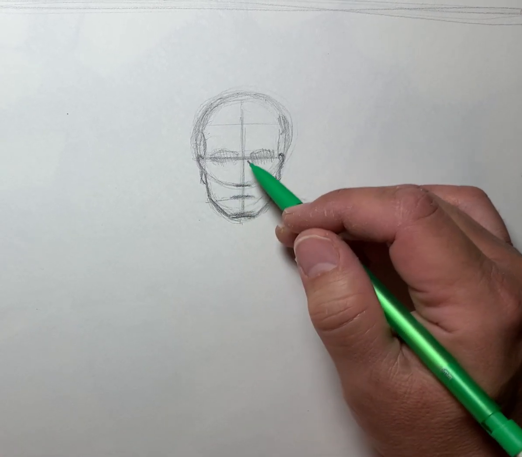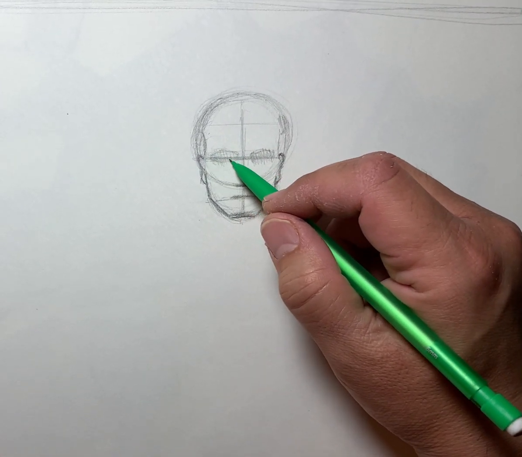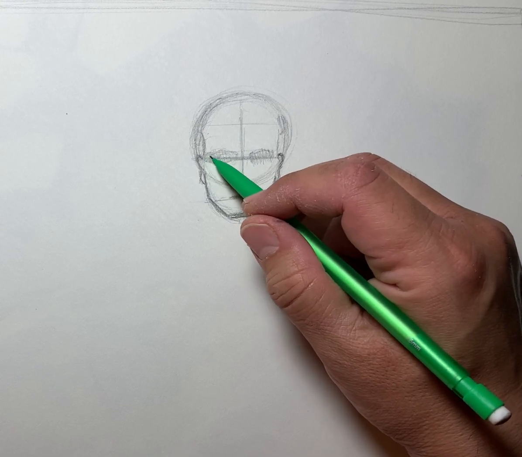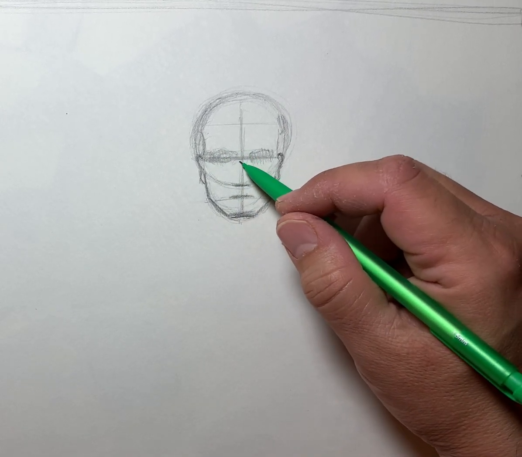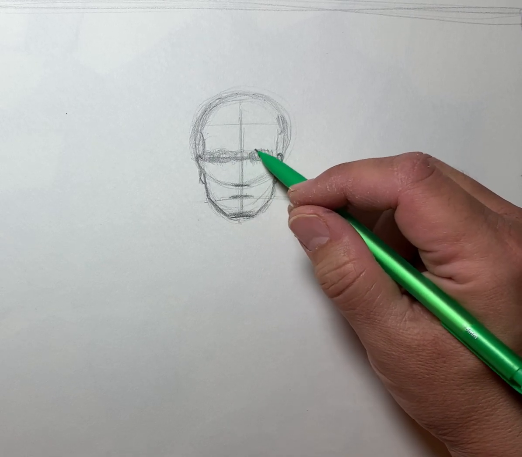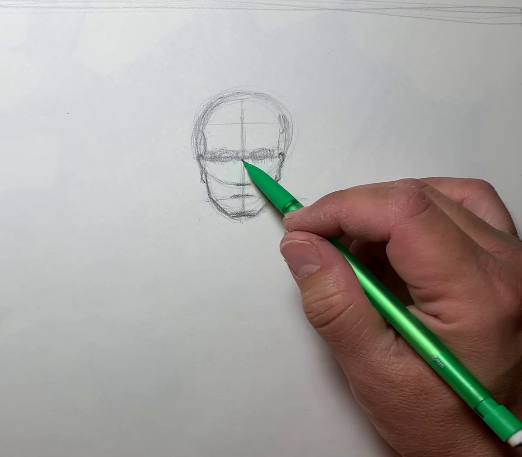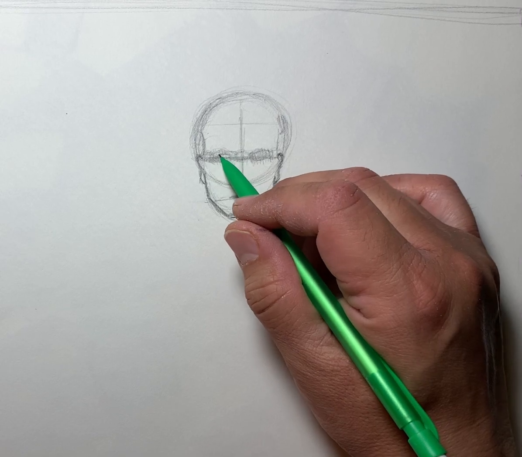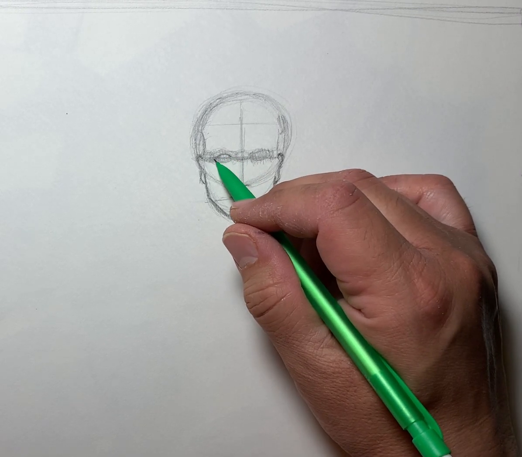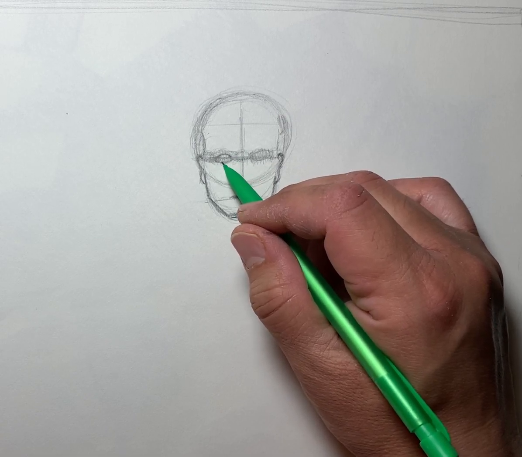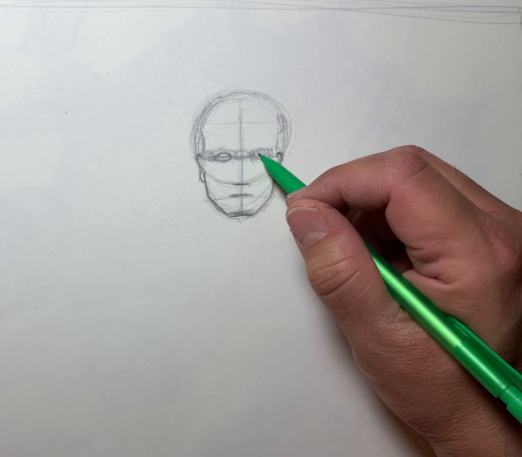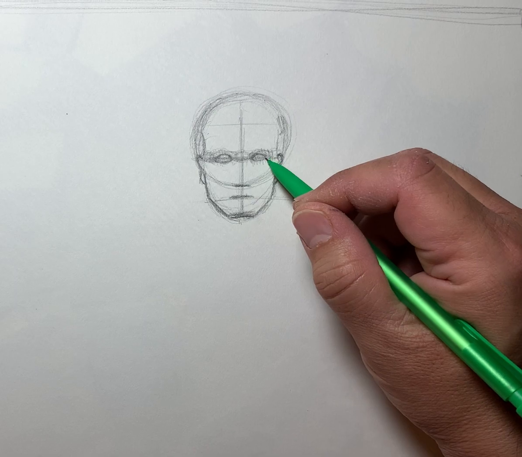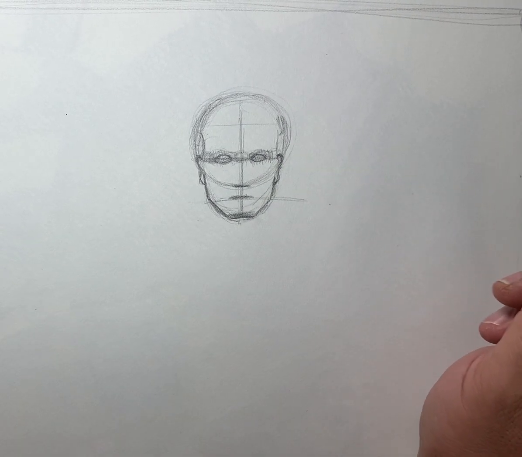What ends up happening is that there are essentially five eye widths going across. So it's one here, there's two, and then there's three, there's four, and then there's five. Between the eyes, there's about one eye width, so that's something to keep in mind. I won't get too detailed with this, but I'll sketch out a little bit of an eye here. There we go, another eye.